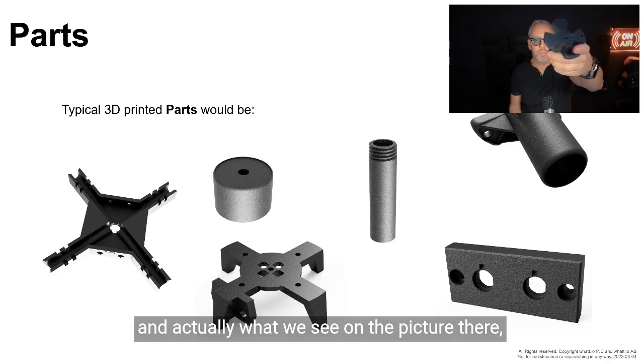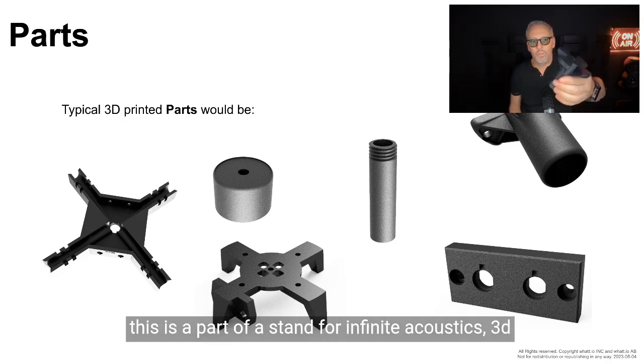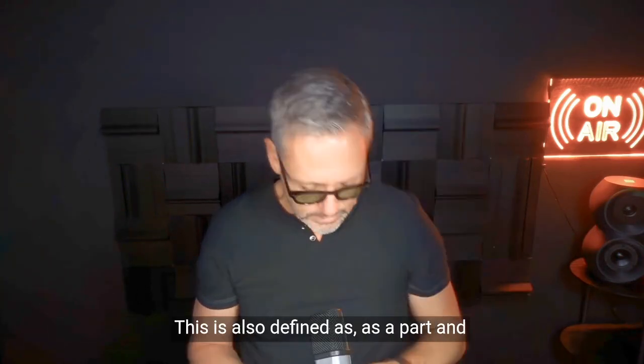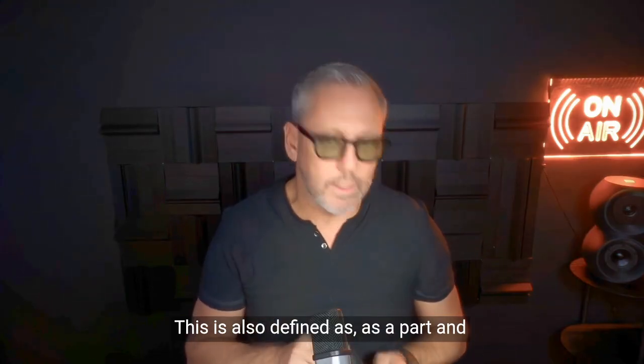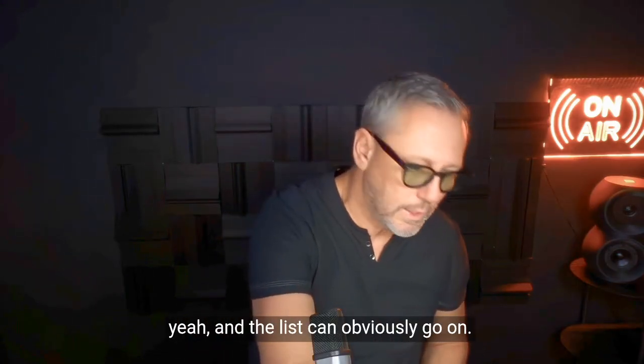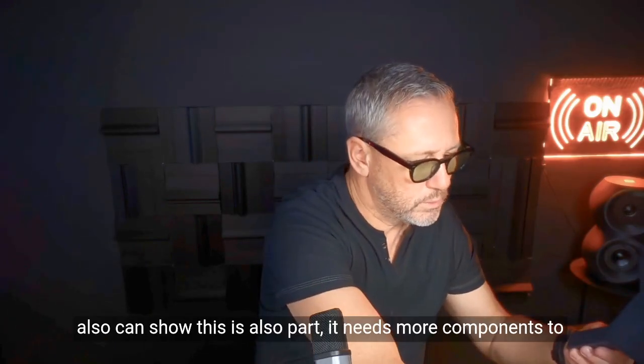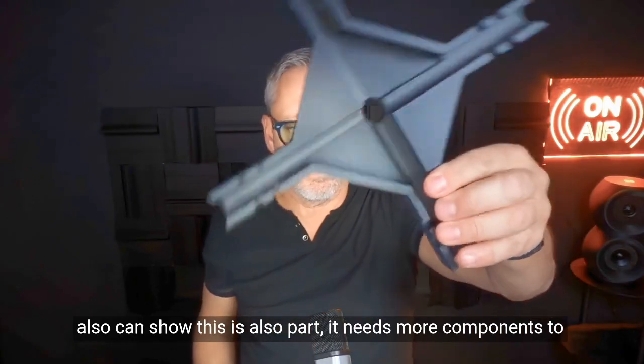And actually what we see on the picture there, this is a part of a stand for Infinite Acoustics, 3D printed in 100% recycled materials. This is also defined as a part. And yeah, the list can obviously go on. I can also show this is also a part.